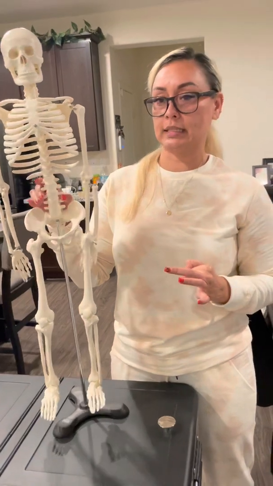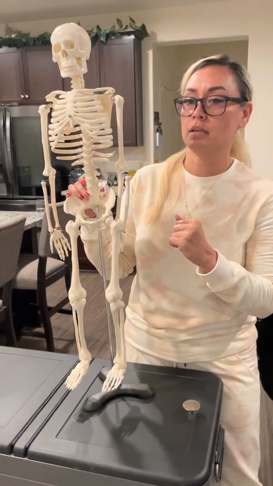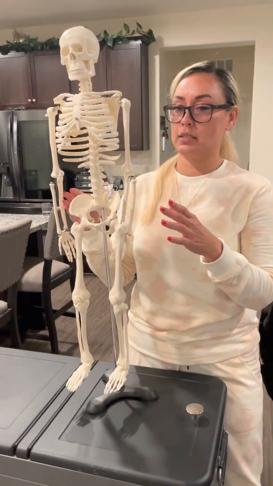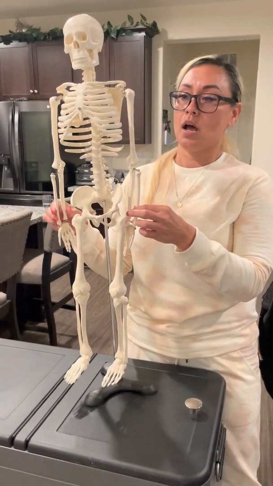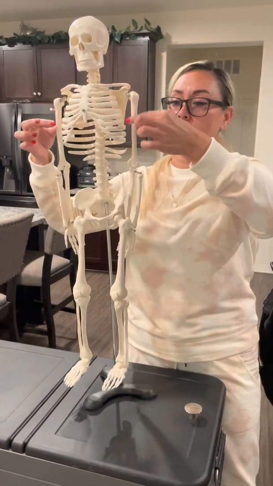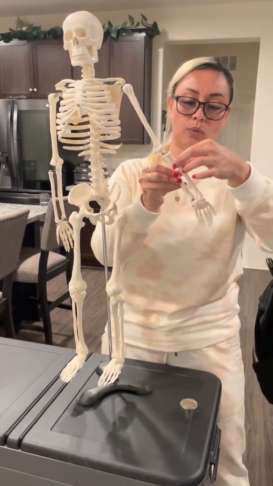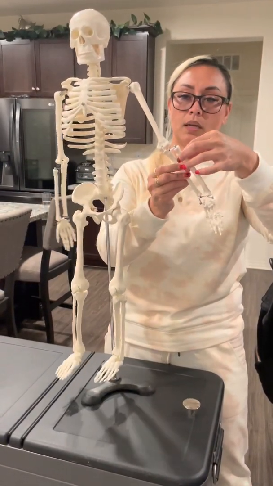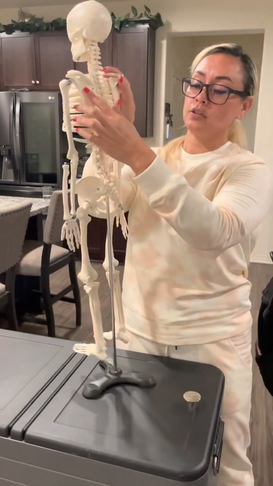Next, we will be discussing the appendicular portion of the skeleton, which is the pectoral girdle and upper limbs. We will start with the clavicle, which is located here, the humerus here, the radius, right here on the thumb side, and the ulna right here, and the scapula is located back here.